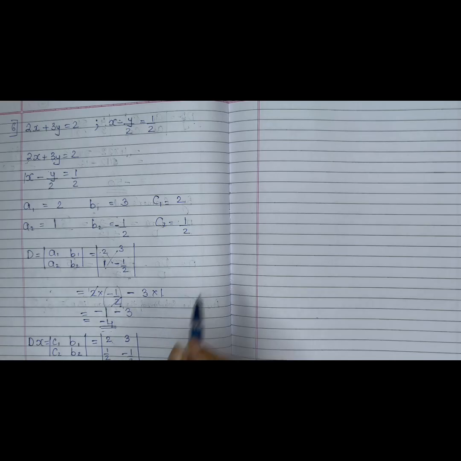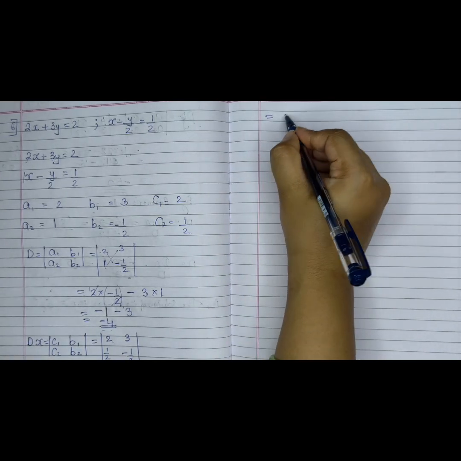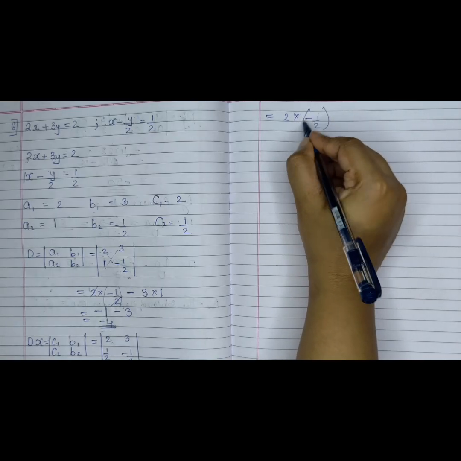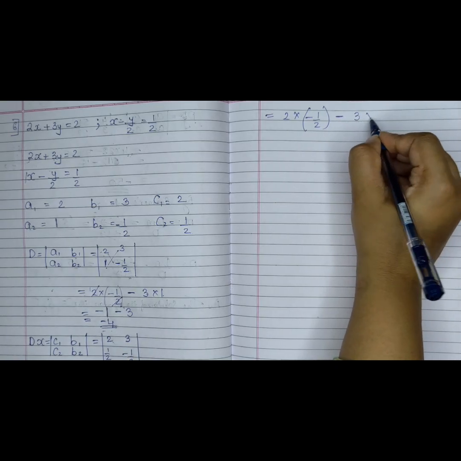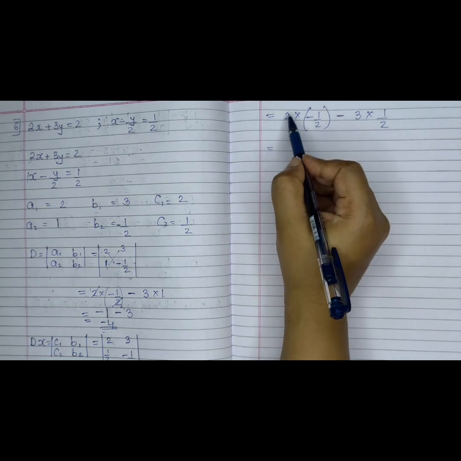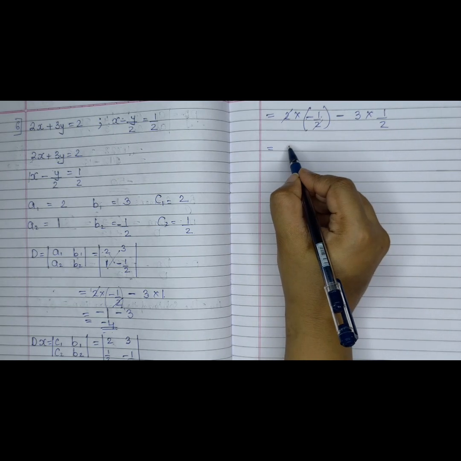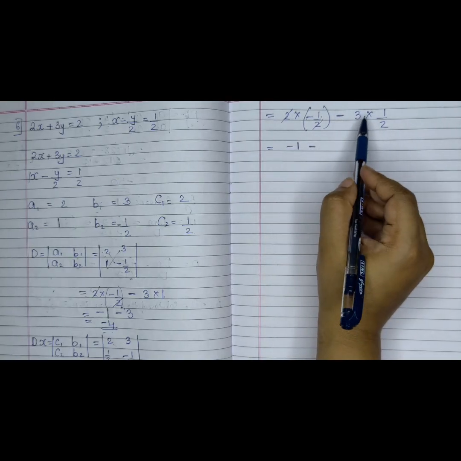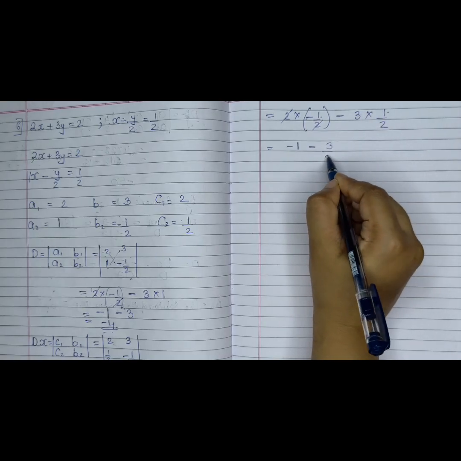Now see here, 2 multiplied by minus 1 upon 2, put it in the bracket, minus 3 multiplied by 1 upon 2. Now see the calculation here. Here minus and minus will get cancelled. So here we have only minus 1 remaining. Next is minus. Now here these numbers are not getting cancelled, so 3 ones are 3 upon 2.